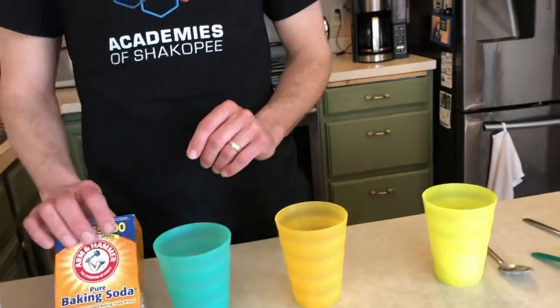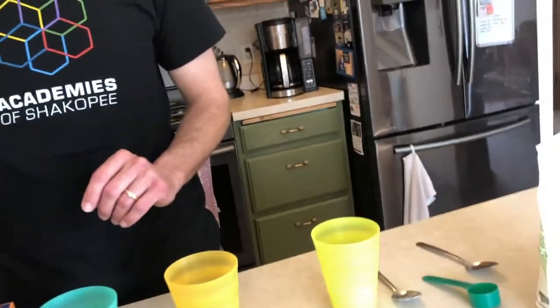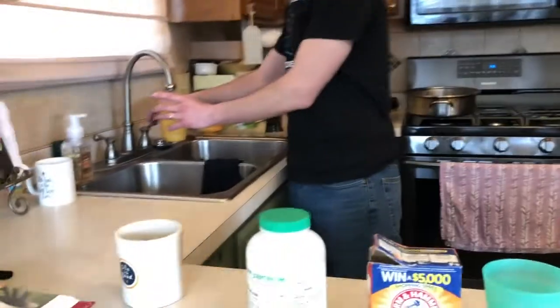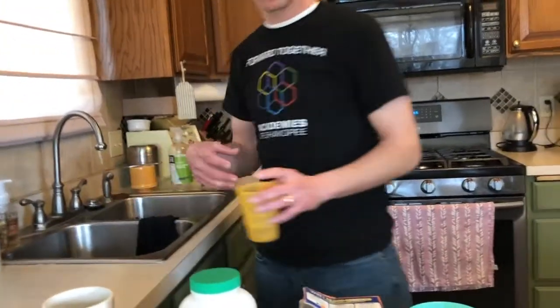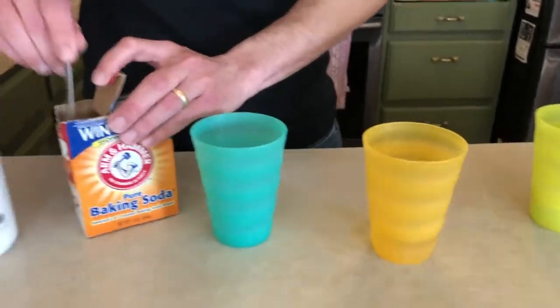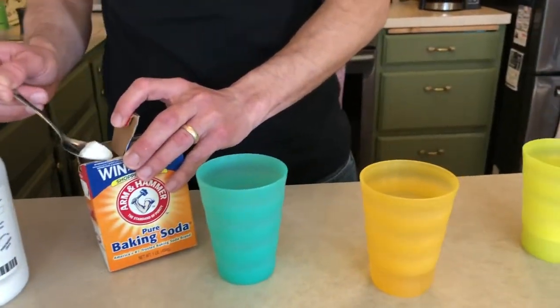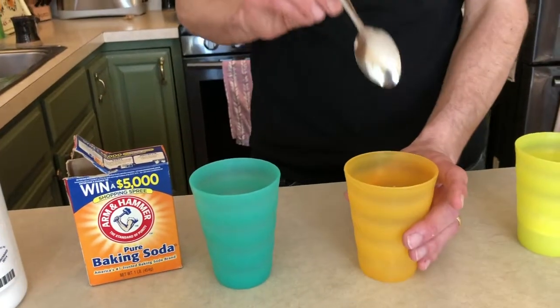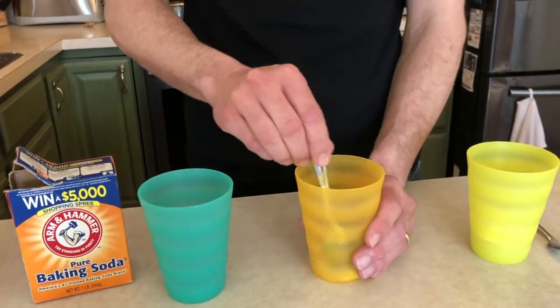The next one I'm going to try is just a little bit of baking soda into some water. So once again, get a little bit of water into a cup. And this time I'm going to put just a little bit of baking soda into that water. And like I did before, give it a stir.